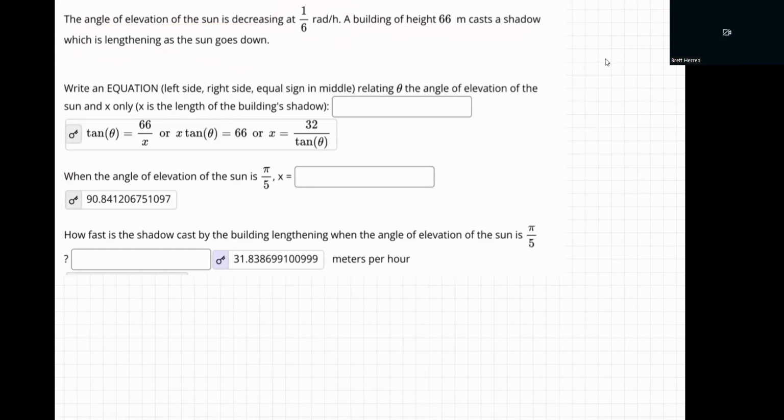And maybe I can just put it right over here. So, and we have a building over here. All right. And we have the sun up in the sky.